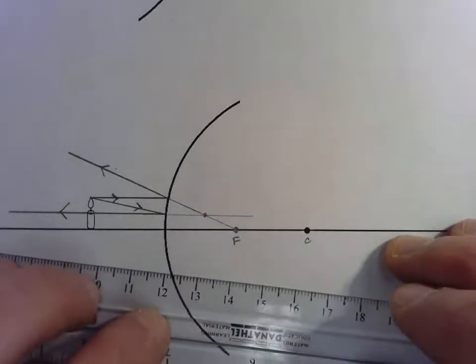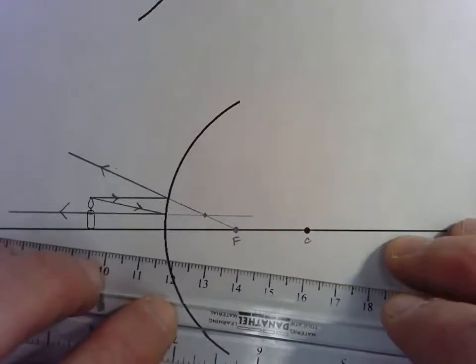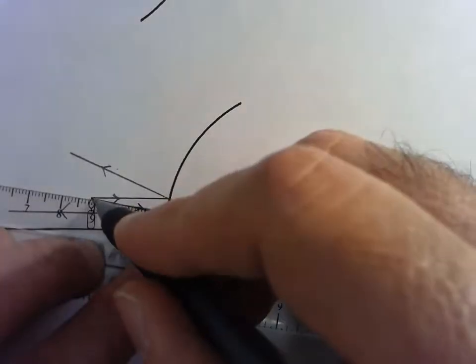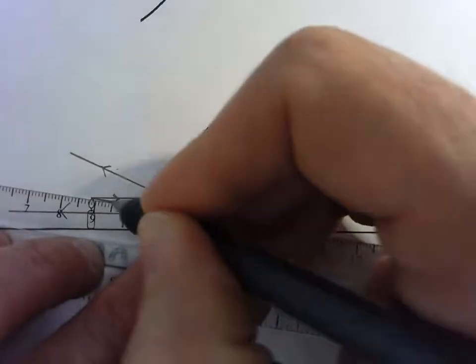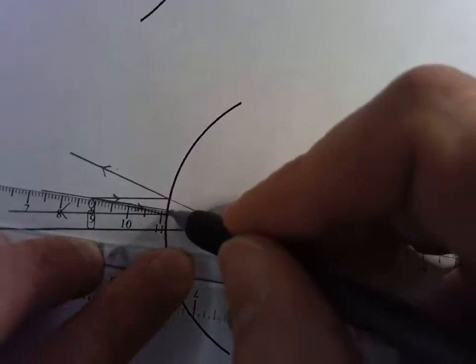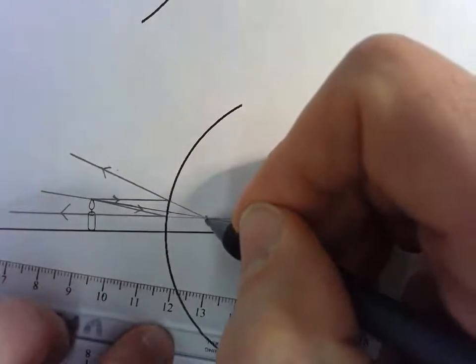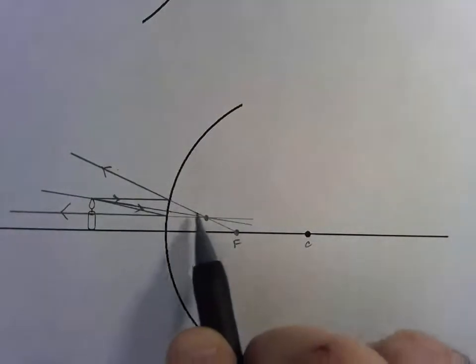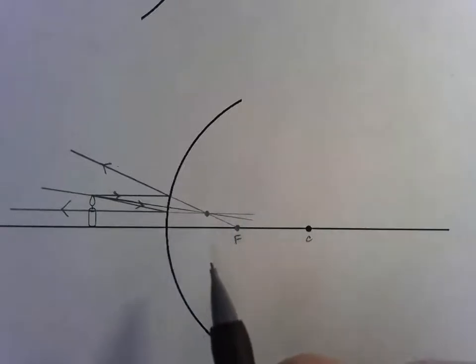Again, we can't have a ray that goes through or from the center, but we can have a ray that goes toward the center. So if we draw the ray towards the center, that's going to just reflect right back out. But it might appear as though it's coming from behind the mirror. And we see here that all three rays intersect at the same point, but behind the mirror. So this means that it's a virtual image, as expected.